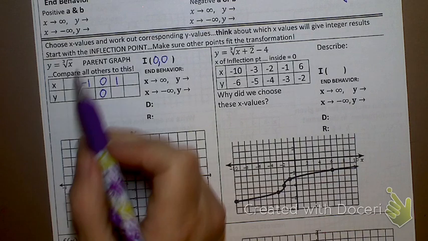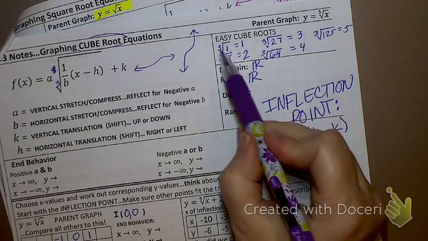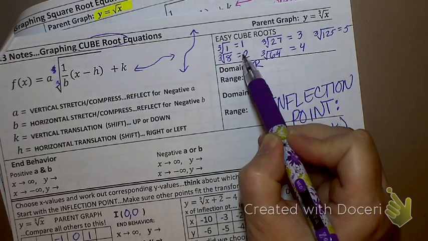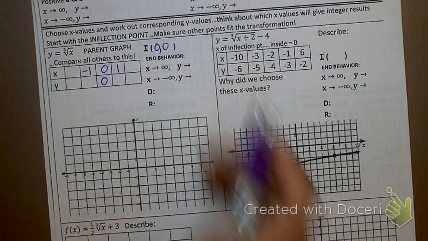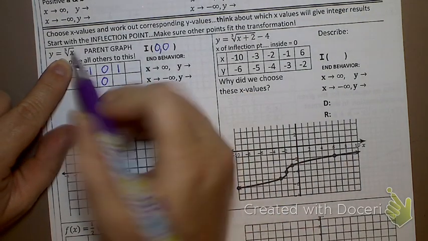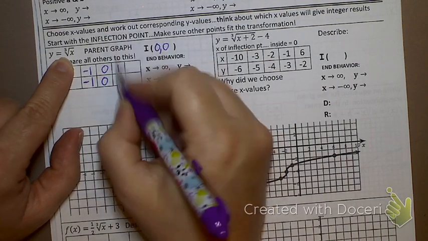Do we get imaginary numbers when we have a cube root? No, because you can take the cube root of negative numbers. Cube root of -1 is -1. Cube root of -8 is -2. Negatives aren't an issue with cube roots. So, if I plugged in -1, what's the cube root of -1? And what's the cube root of 1?